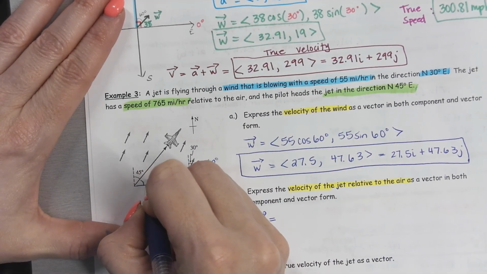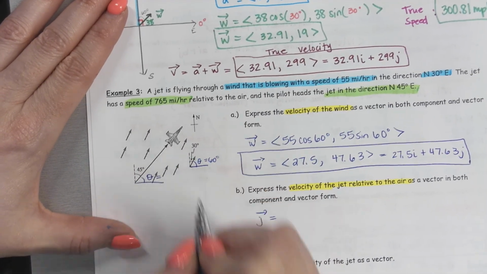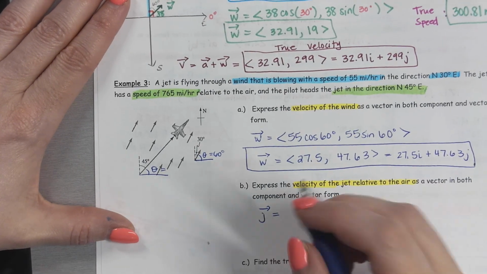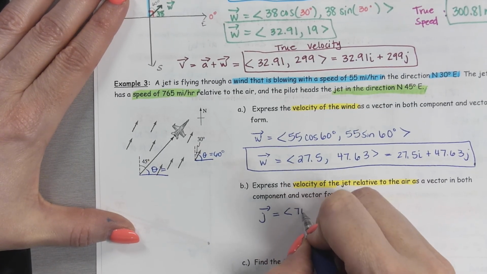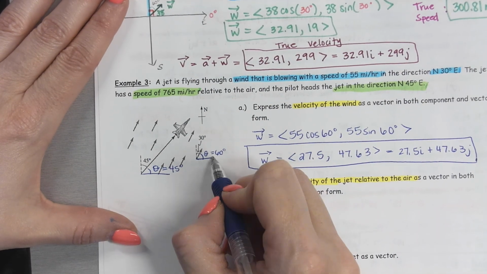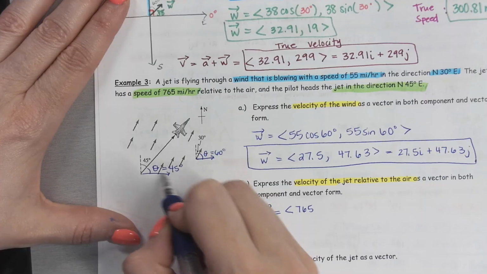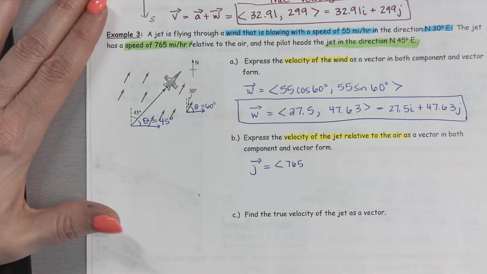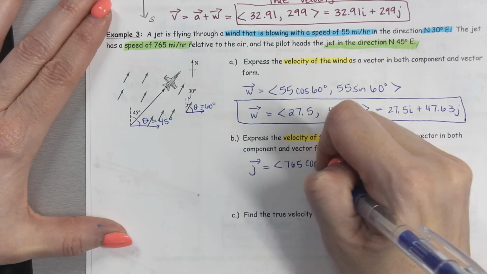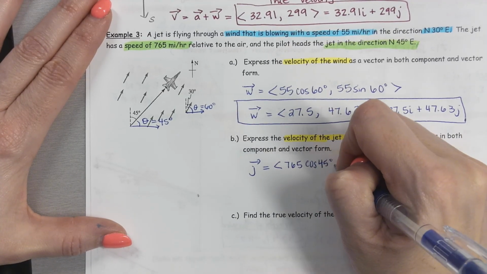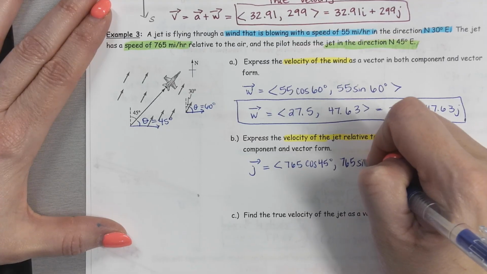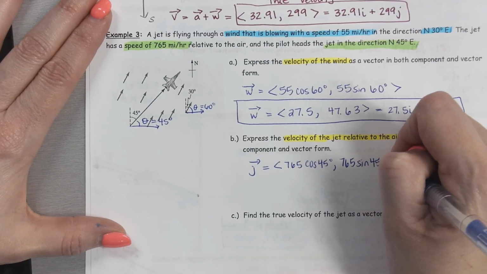Here we're going to see, what's your theta going to be? Okay, and it's because you're always going from this east value. So it's 765 cosine of 45 degrees, 765 sine of 45 degrees.